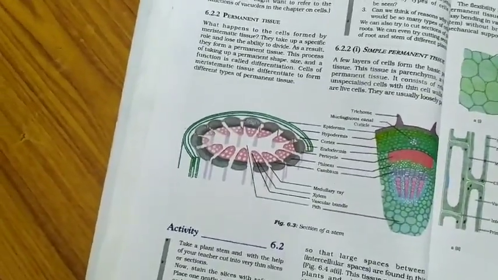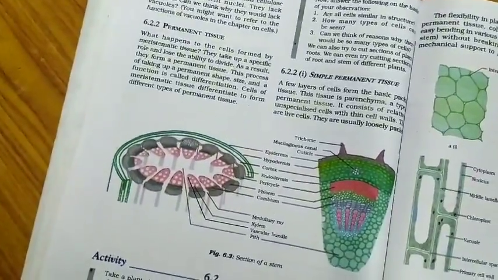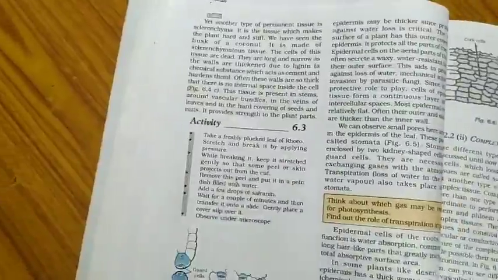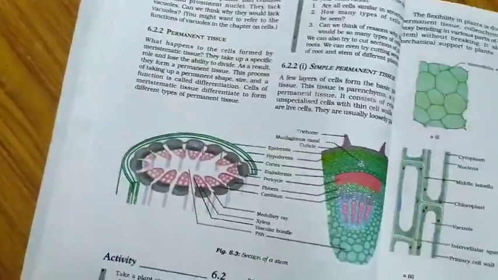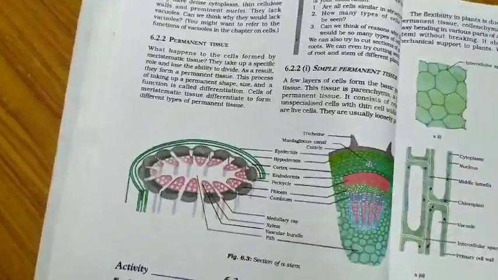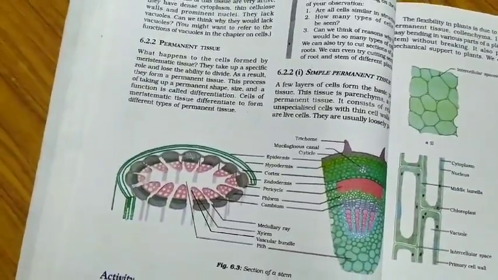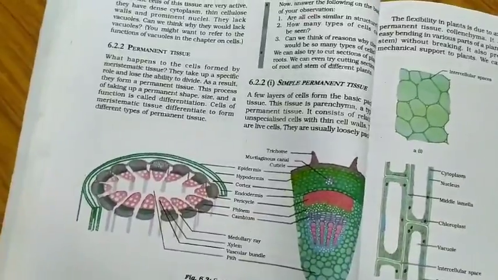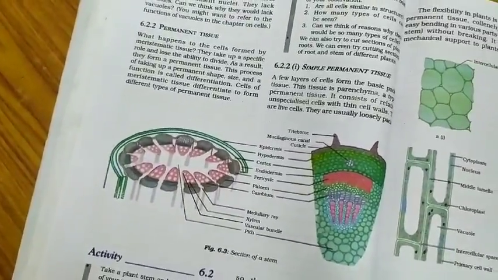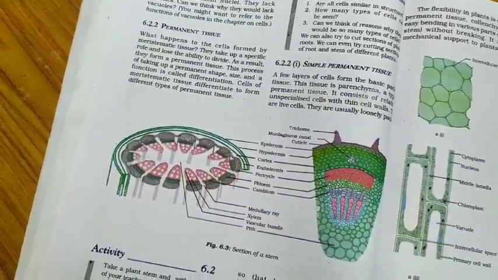Permanent tissues are mainly of two types, simple permanent tissues and complex permanent tissues. In simple permanent tissues, a few layers of cells form a basic packing tissue. This tissue is called parenchyma, a type of permanent tissue.